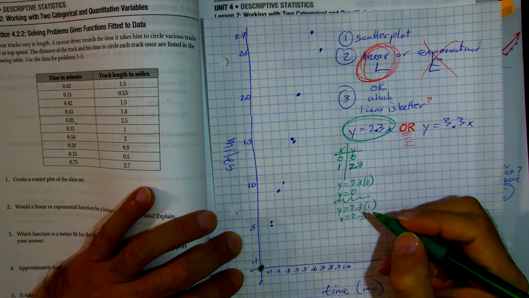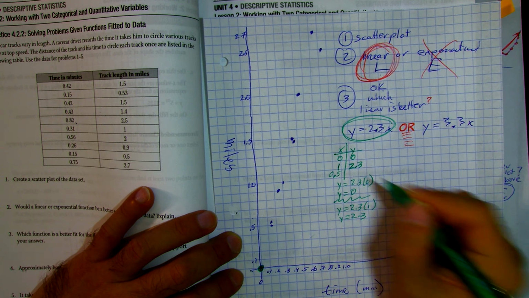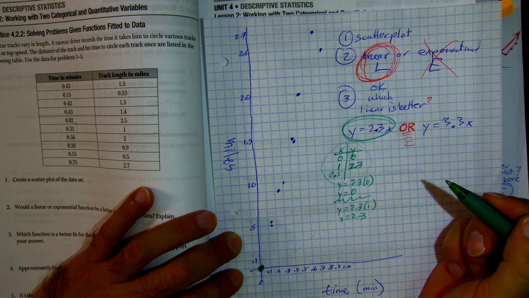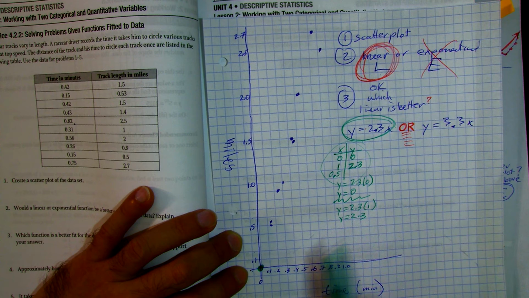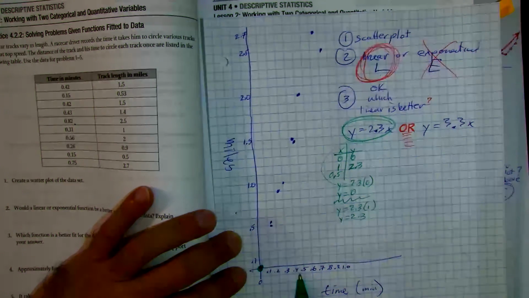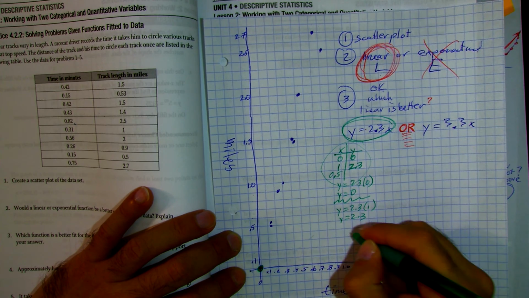0 and 1, that's on the range of my x values that I made. 0.5 is halfway. I can see what's going on in the graph right around here. That's good. So y is equal to, next, y is equal to 2.3 times 0.5, which is going to be 1.15.